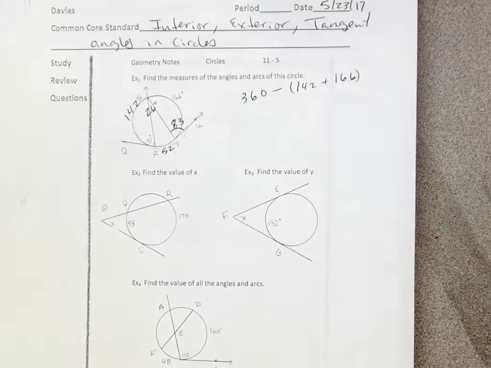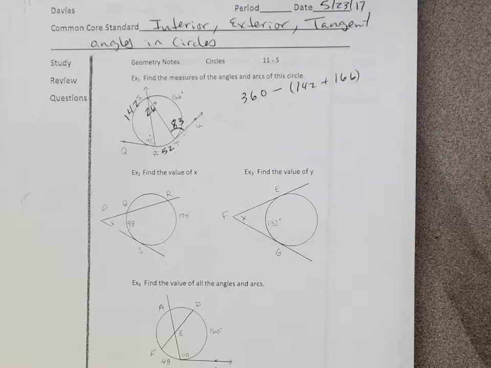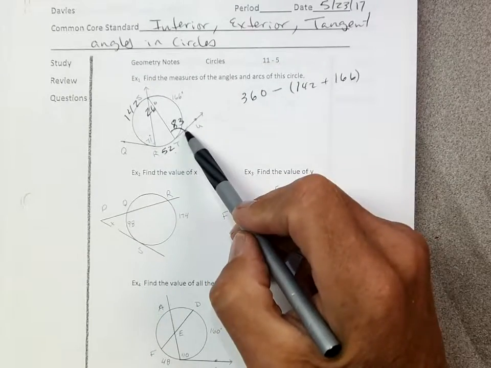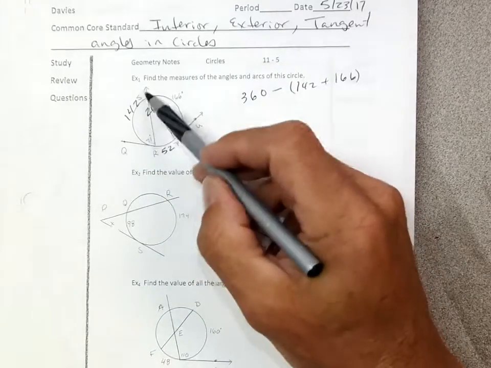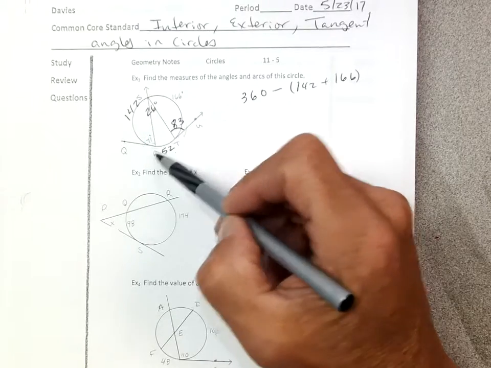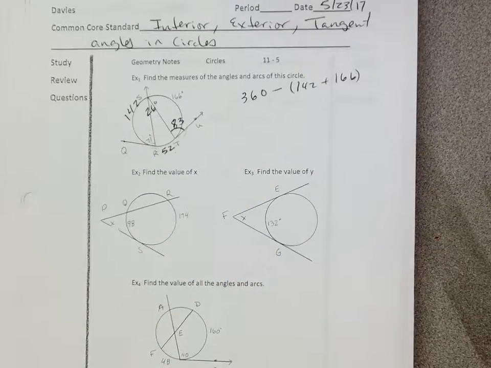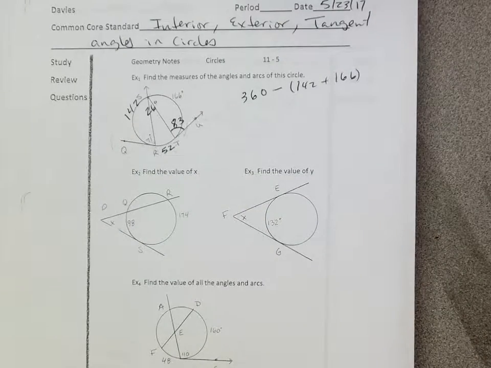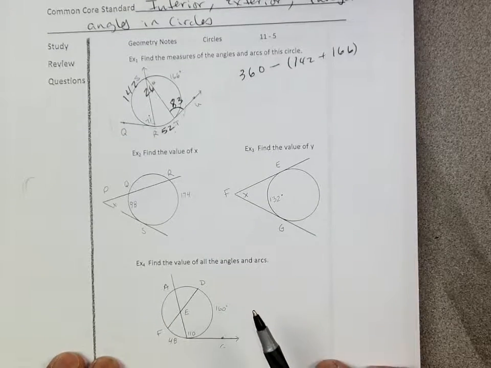Thumbs up? So all I'm doing is half, okay? If it's a tangent angle, it's half its arc. If it's an inscribed angle, it's half of its arc, okay? And the way I got the 52, 360 degrees in a circle, right? Piece of cake. All right, let's take a look at example number 2.